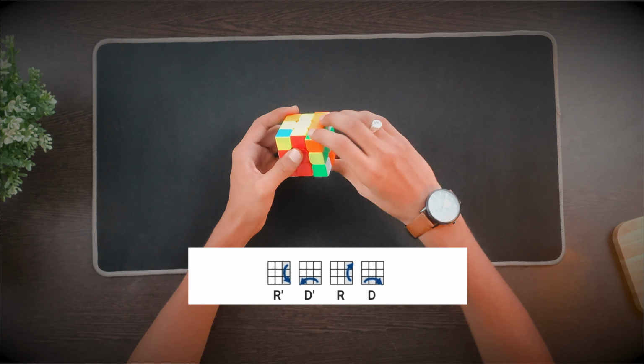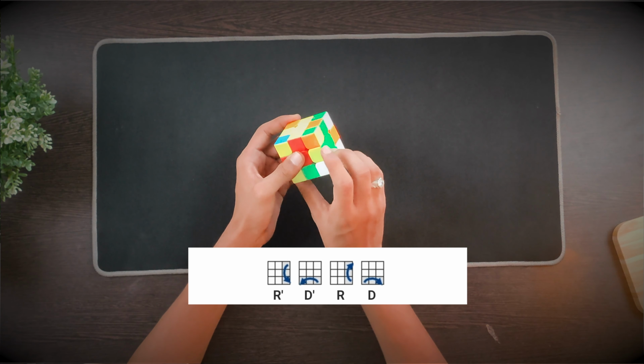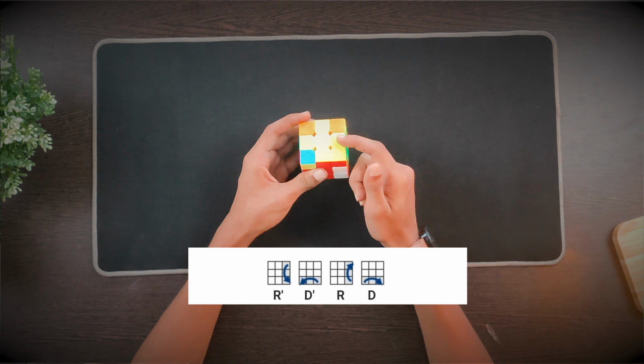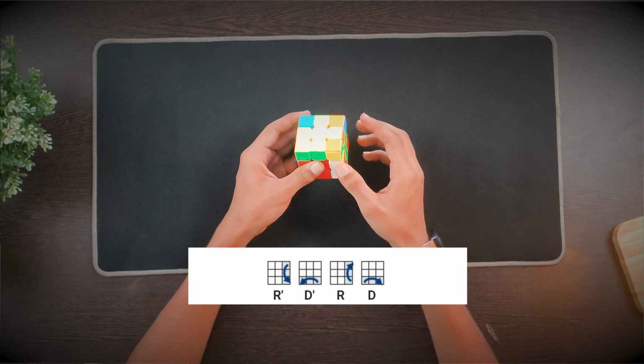So you use this again, down, left, up, right, down, left, up, right, down, left, up, right. So this piece is solved over here. So I just move this to the unsolved piece and then use the same algorithm. I know it can feel like you're shuffling the whole cube right now, but if you use the algorithm correctly, you'll get the result you want.